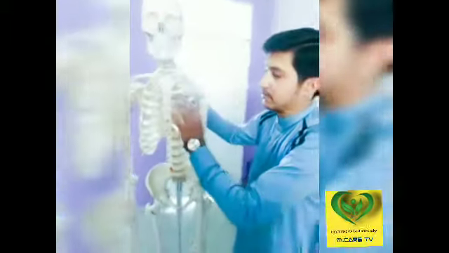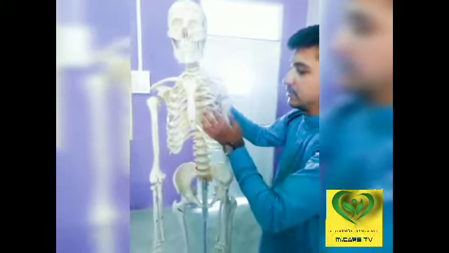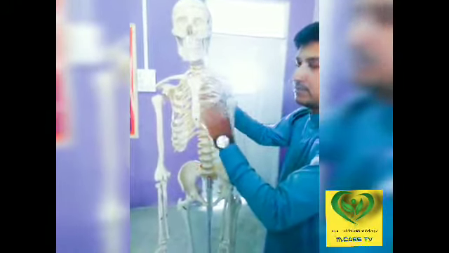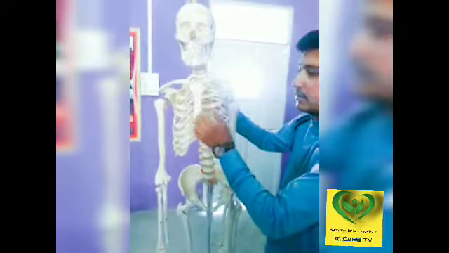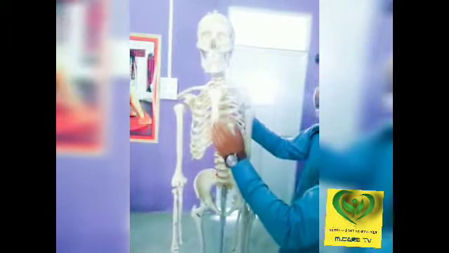Which one, sir? These are the costal cartilage. Yes, sir. And it is attached with the ribs. These are soft structures, these are hard structures. The costal cartilage is attached with the sternum.